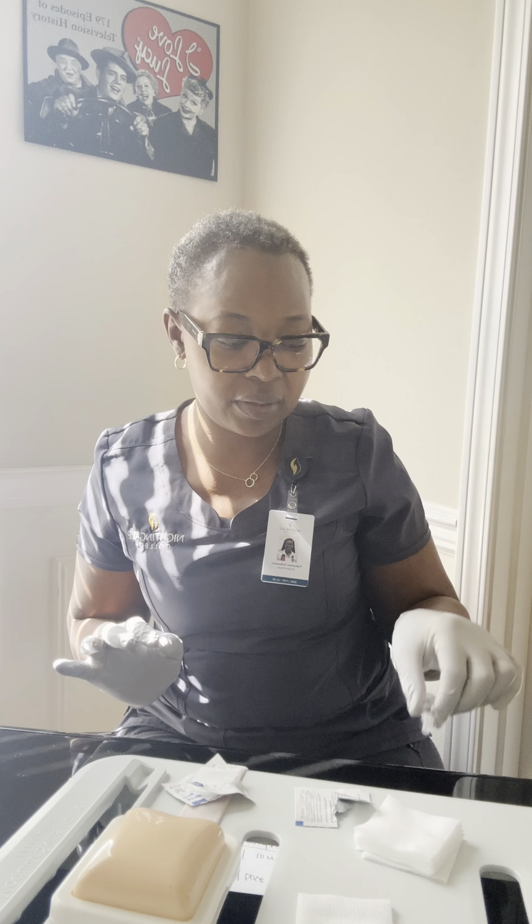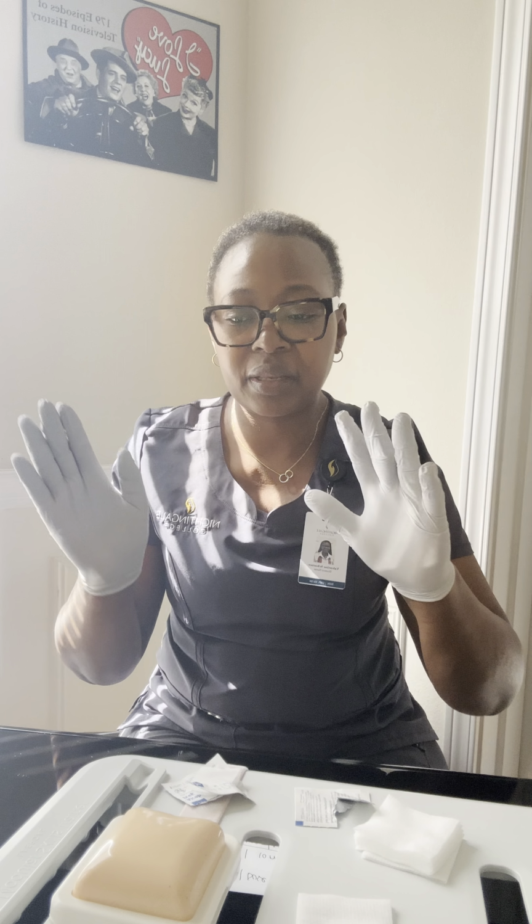I'll secure that. I'll then inspect the skin to make sure there are no masses, no skin breakage, edema, and no other concerns on the skin. And I will palpate using my fingers in one hand to feel that I have enough skin to accommodate the needle that I have. So yeah, I see that.